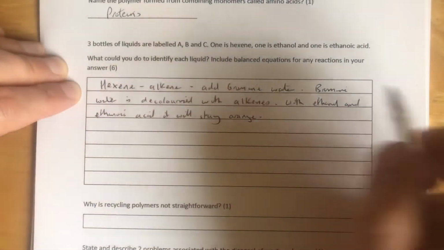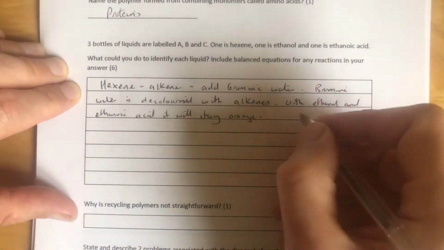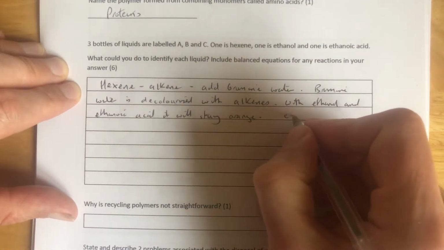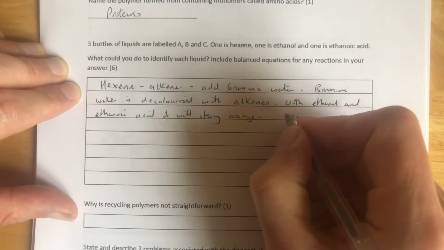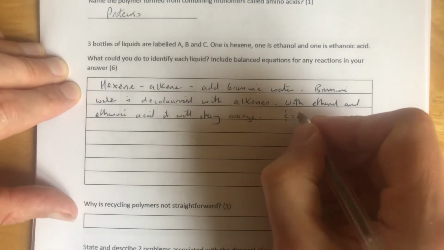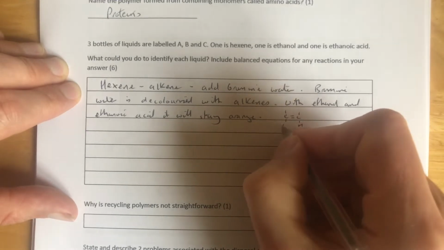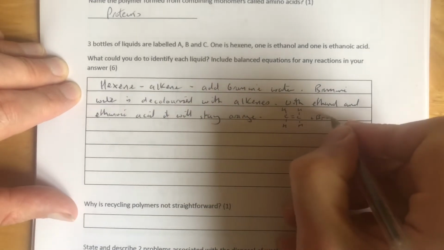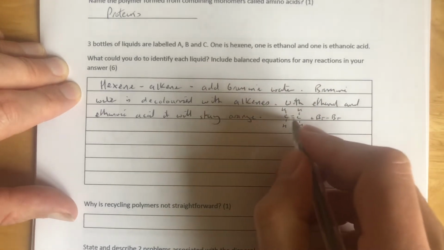Now we don't need to know the structure of hexene for the GCSE, so we don't need to do an equation for that reaction. We could, however, show that the double bond carbon, let's use ethene, is going to react with the bromine water, because the double bond is what reacts to the bromine water.